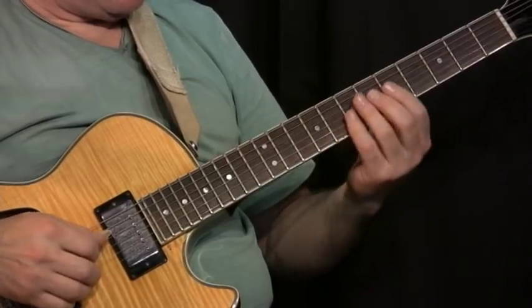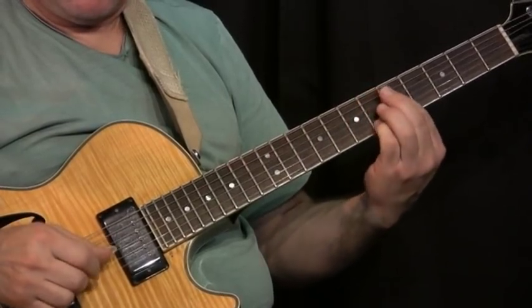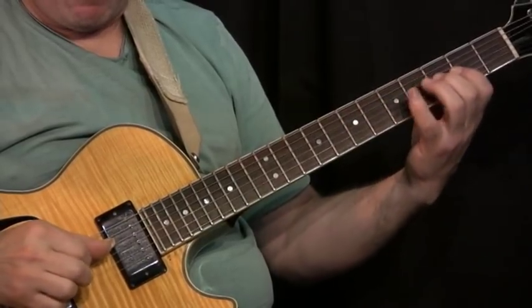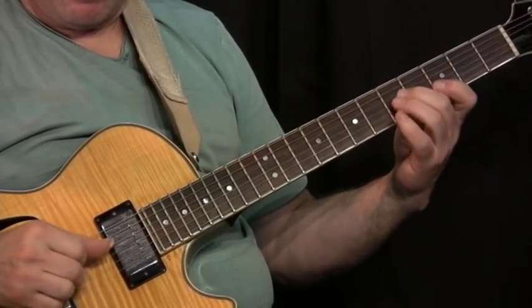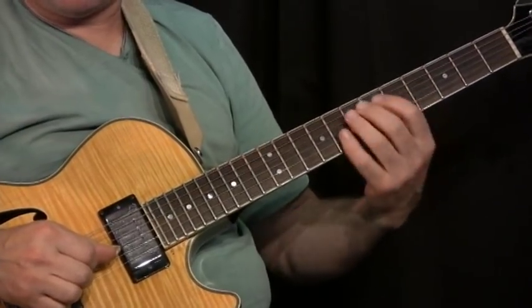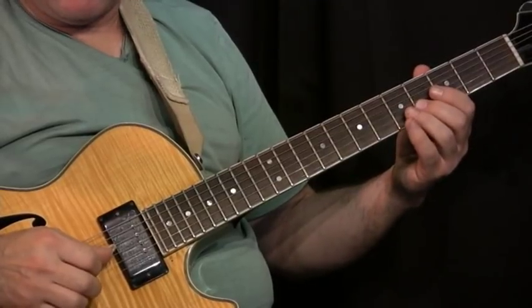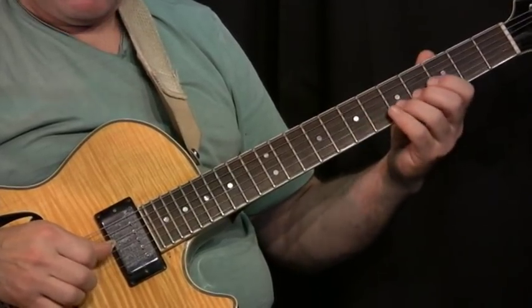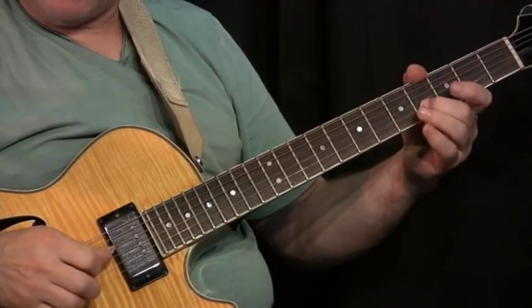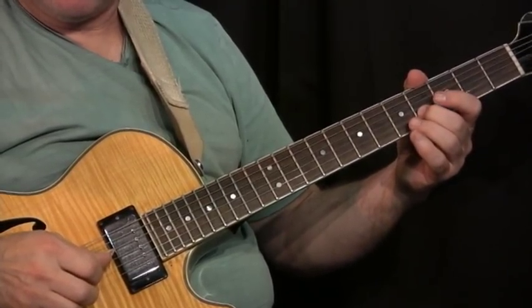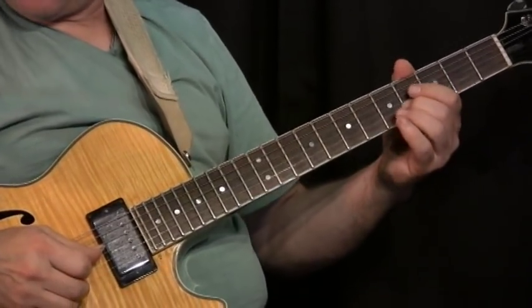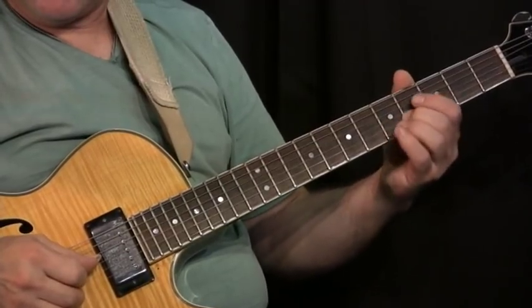All right, let's jump to this. And I made a mistake there, and I somehow managed to turn it around. It's a funny thing. Let's say that you're in G, and you somehow find yourself on this note, which is not in the scale, turn it into your advantage. Make it into an approach note going to a scale tone.